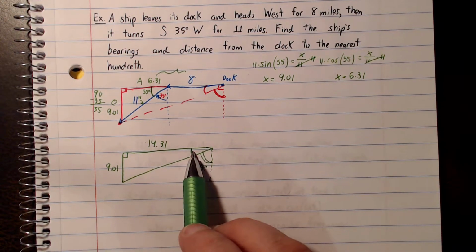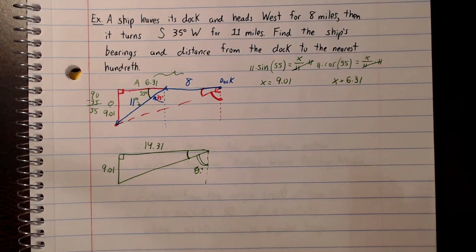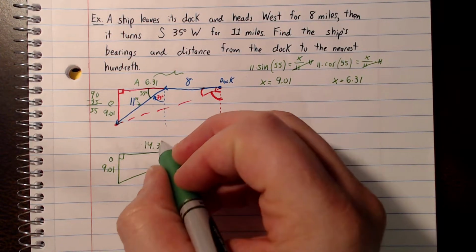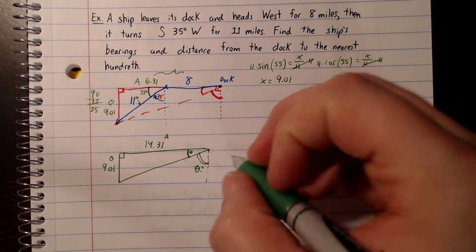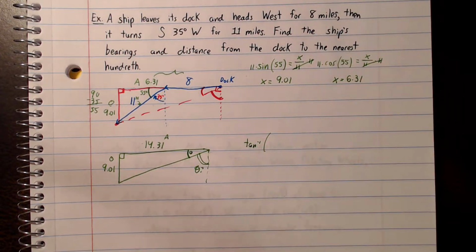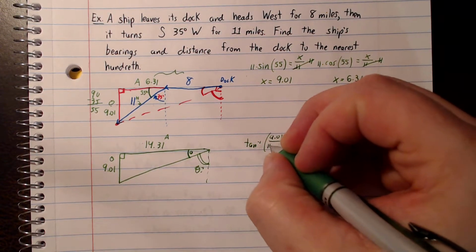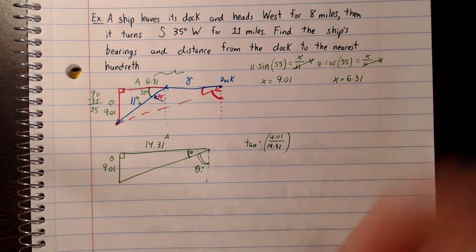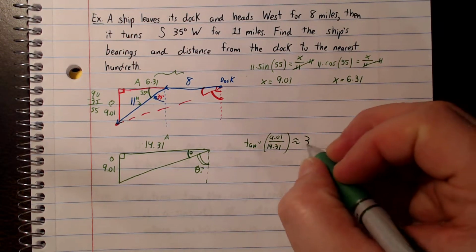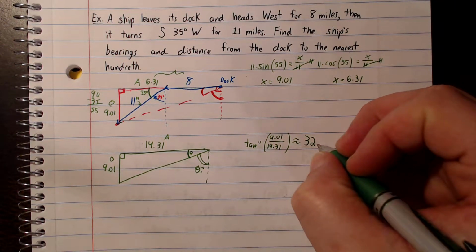But we can find out this angle inside by using trig inverses, right? So if I was to put theta and label these sides, I know we've got opposite and adjacent. That's working with tan, but I'm trying to find that angle. So we need tan inverse. Tan inverse of 9.01 divided by 14.31. Type that into the calculator, and they tell us 32.2 degrees.